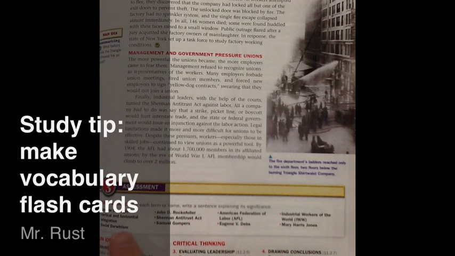At the bottom of page 249, you will see the vocabulary for chapter 6.3. Please continue to make vocabulary cards.